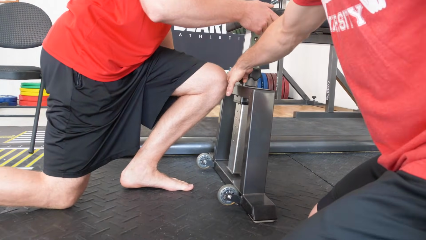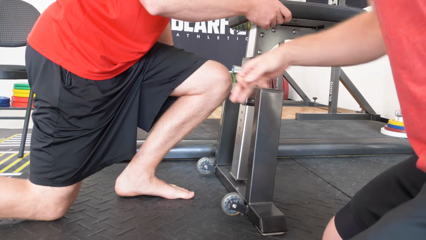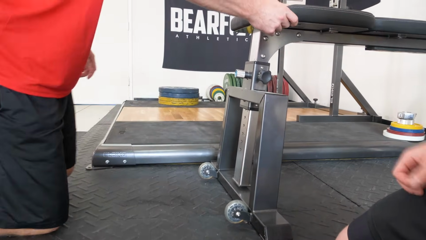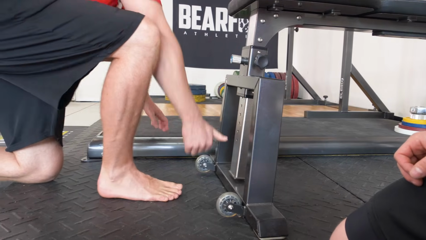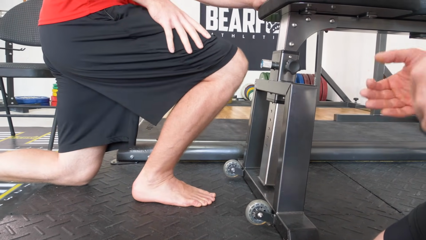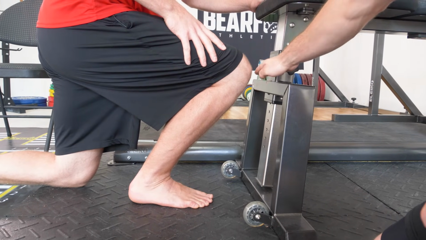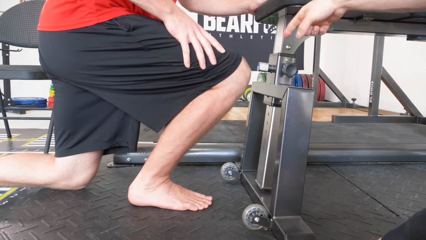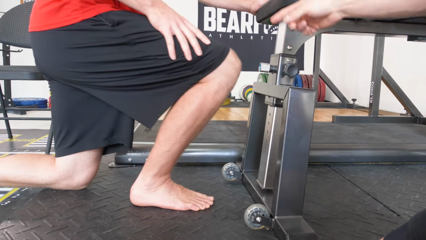Okay, so from there, we're looking a good 2 fingers or so. Okay, now let's do the same thing on the other side. And what we're trying to uncover is, is there a difference side to side? Big difference. We're looking a full fist difference in your ankle mobility side to side.